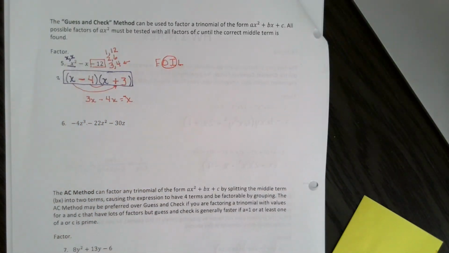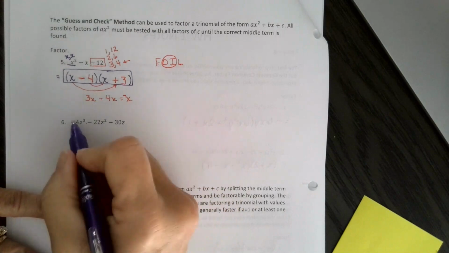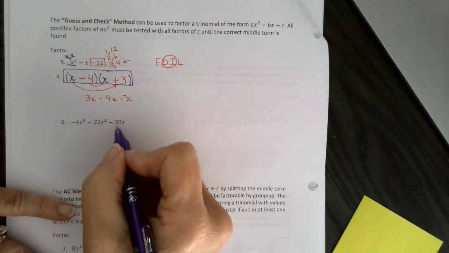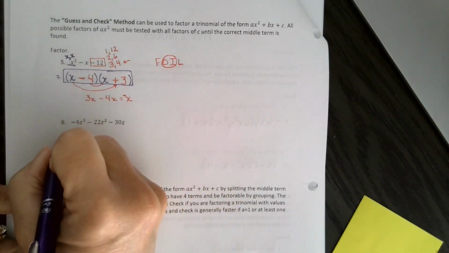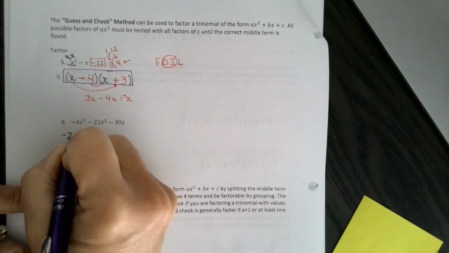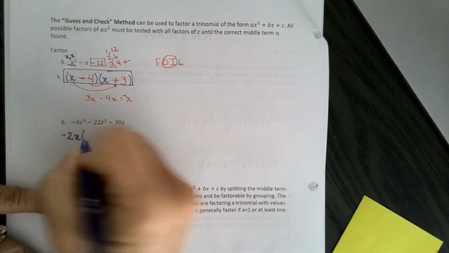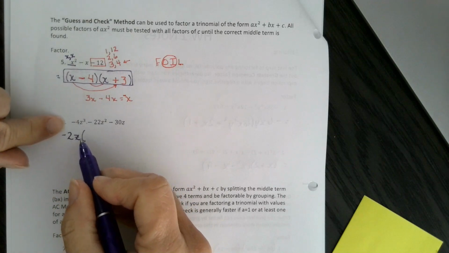Okay, right here, I notice that I can pull out a greatest common factor of 2z. And it needs to be negative because our leading coefficient is negative.